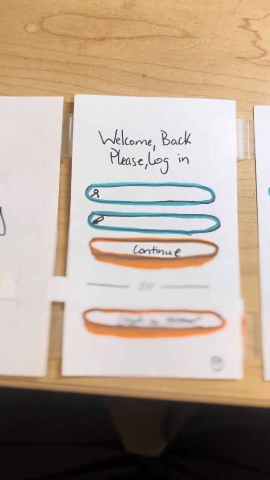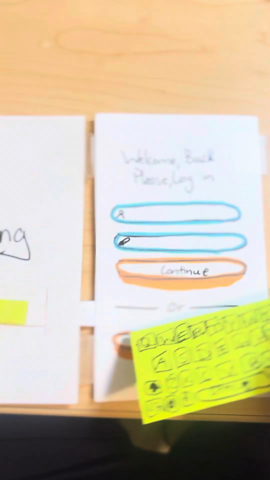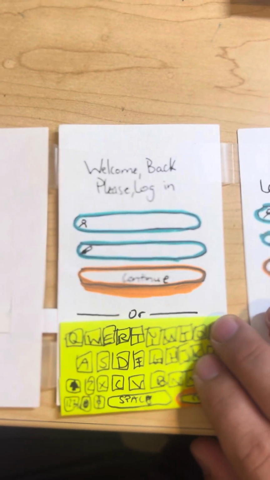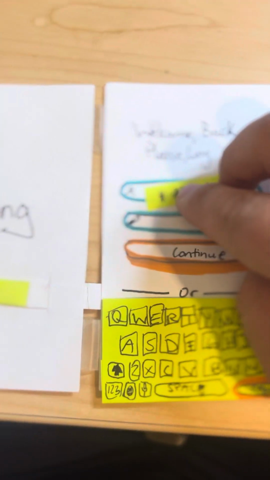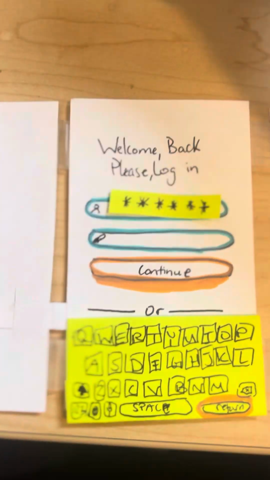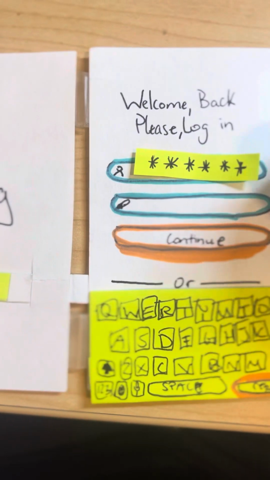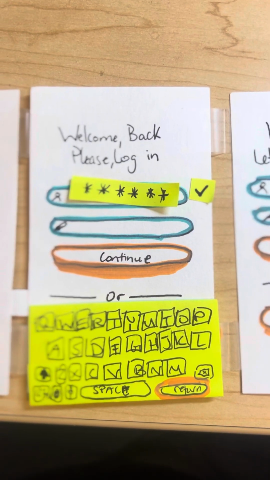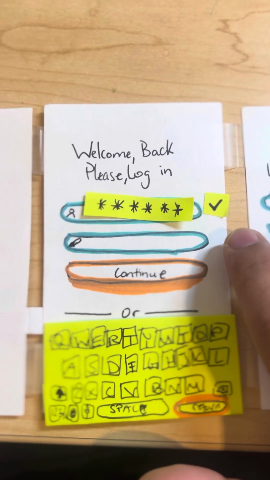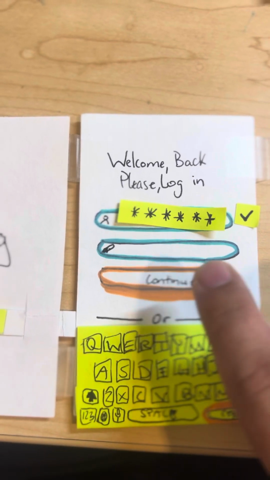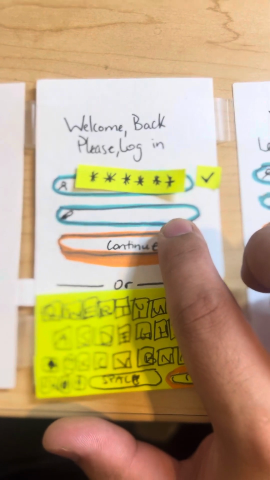Please log in, right? So they can click here, which will bring out a keyboard, and with it they can type in, and once they put some data in the username, it will show the data as well as signifiers that they have feedback, a data authentication showing that the username is correct, and then it will automatically go to the password.